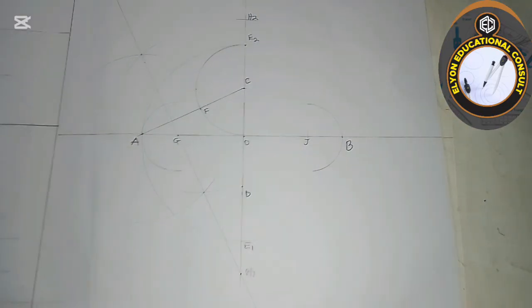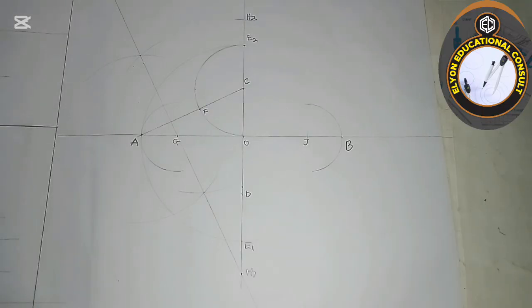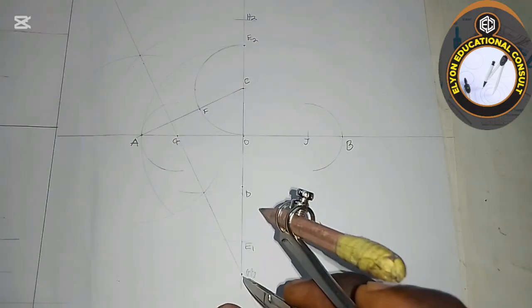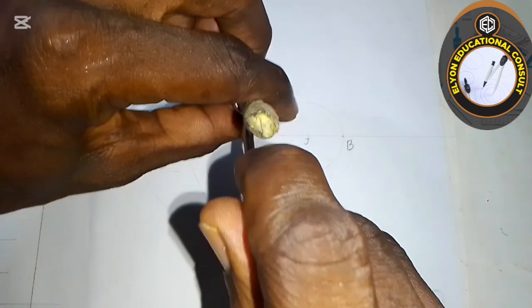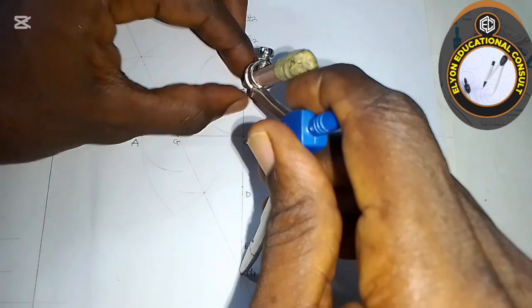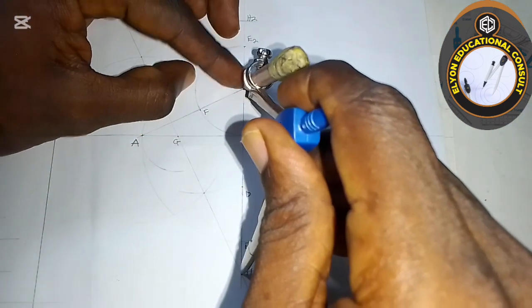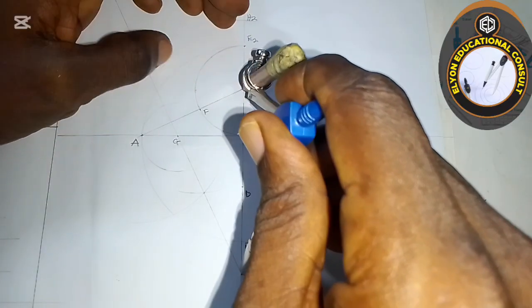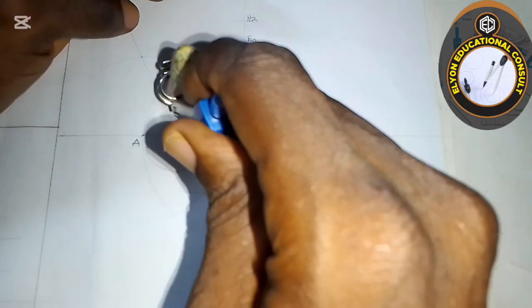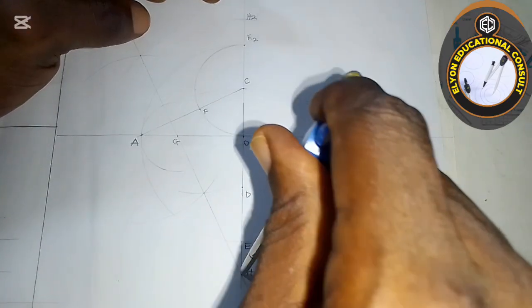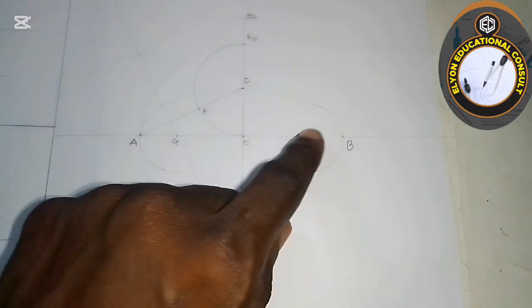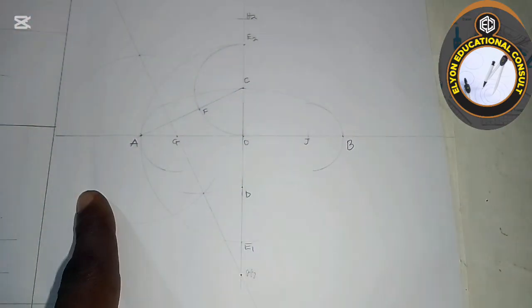To draw my ellipse now, I will put the needle on H1 and extend to this C. I will draw an arc this way, which is going to fall on those two parts. I'm going to highlight it much more later.